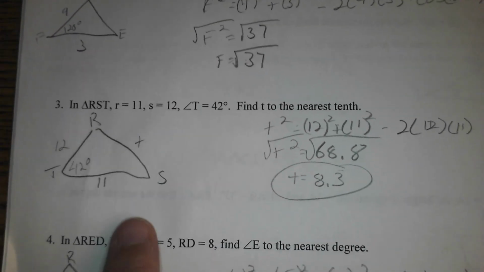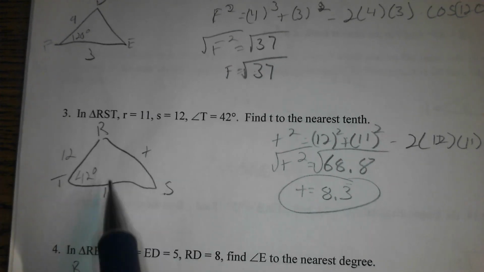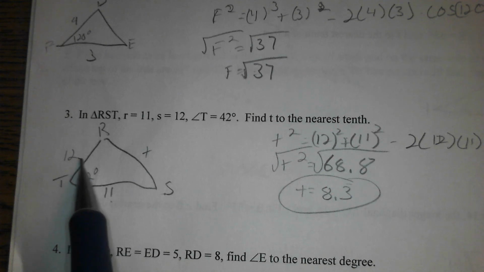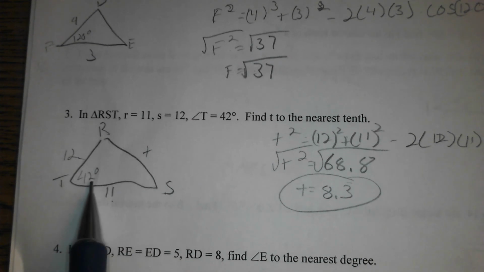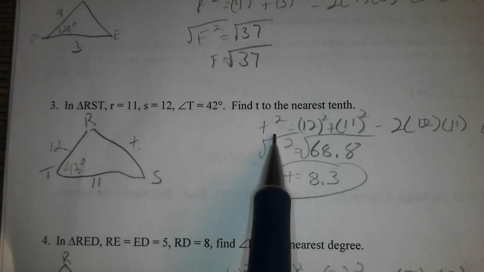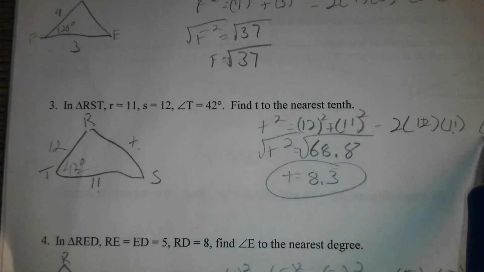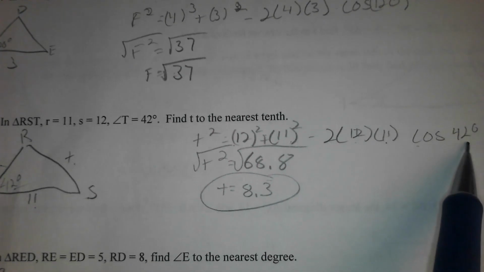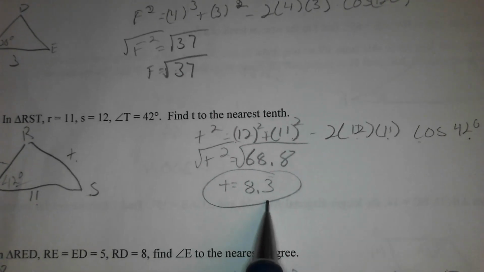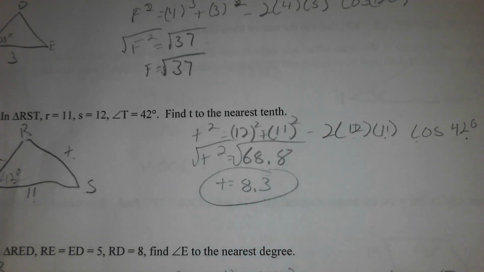All right. I don't know whose this is, but RTS, R is 11, S is 12, T is 42, so we know how to label a triangle. That's good. So T is what we're looking for. It's all by itself. 12 squared plus 11 squared minus 2 times 12 times 11 times the cosine of 42 degrees. Perfect. Raise your hand if you got T equals 8.3, so I don't have to check his math. Good. So he just typed all that into his calculator, got an answer, square root of both sides. Pass that back to him.